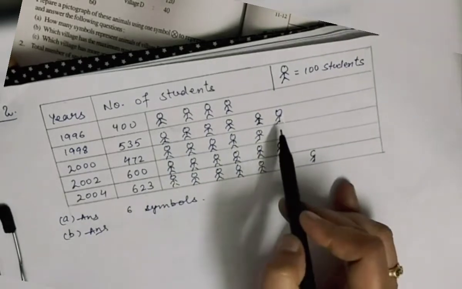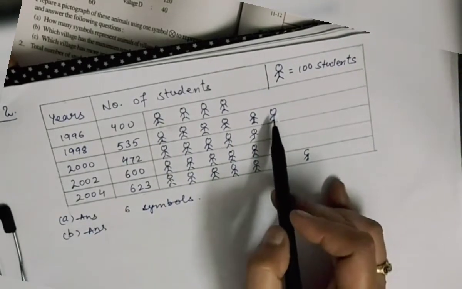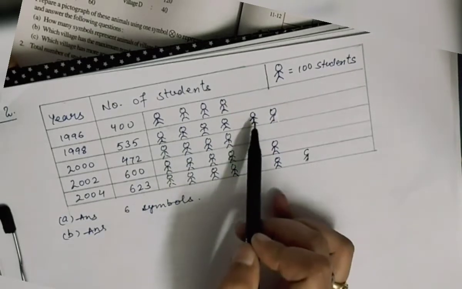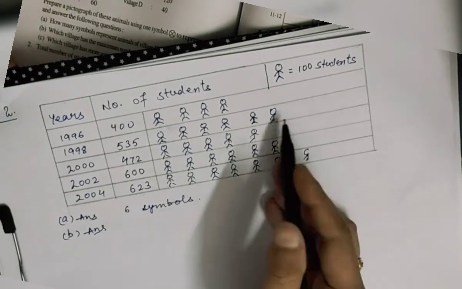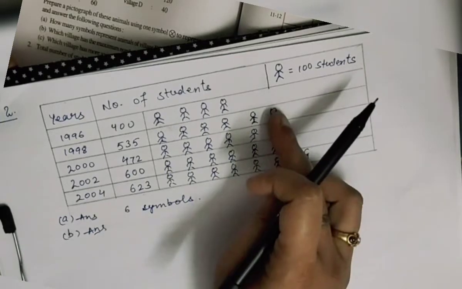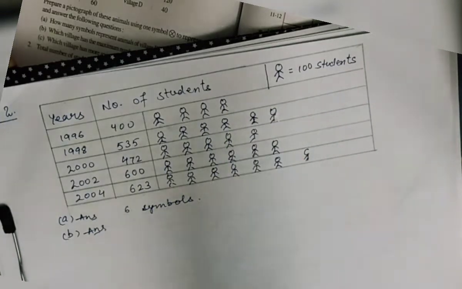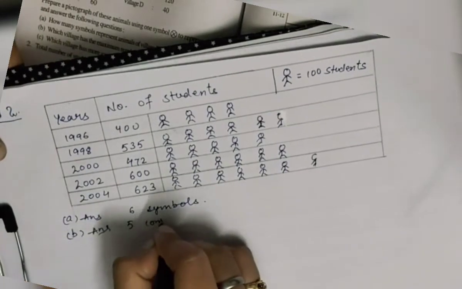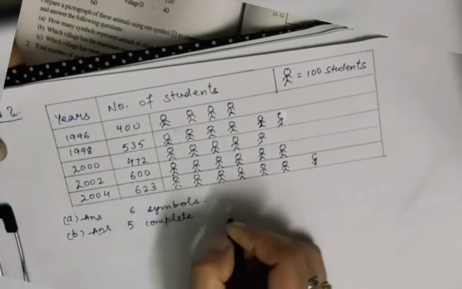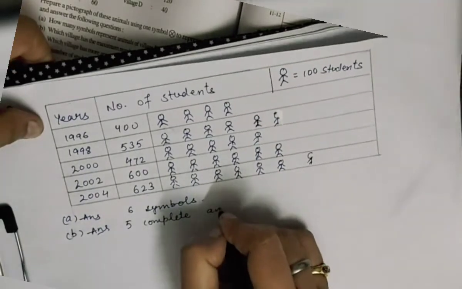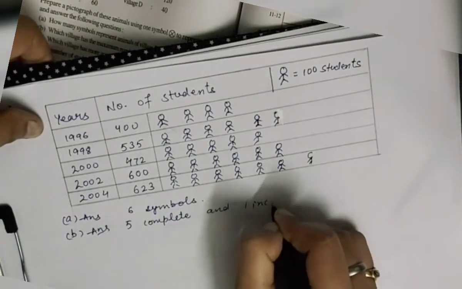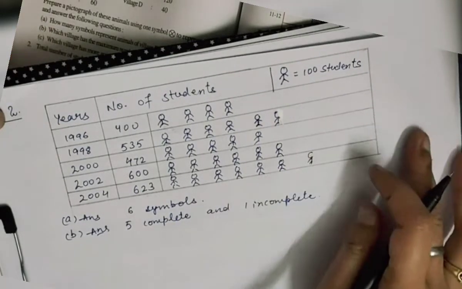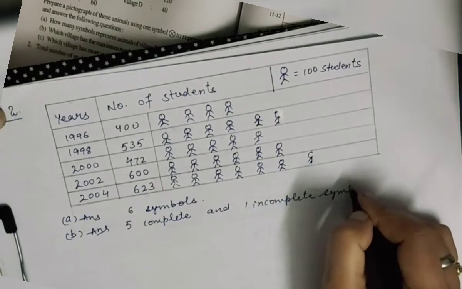So here it's 535. You can see we have drawn 5 complete and 1 incomplete. We cannot name it properly. So the answer I'm writing is 5 complete symbols and 1 incomplete symbol. We can write the answer in this manner.